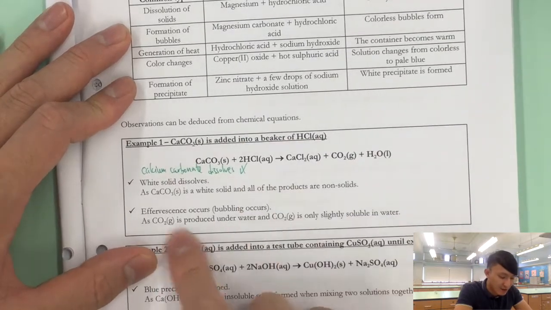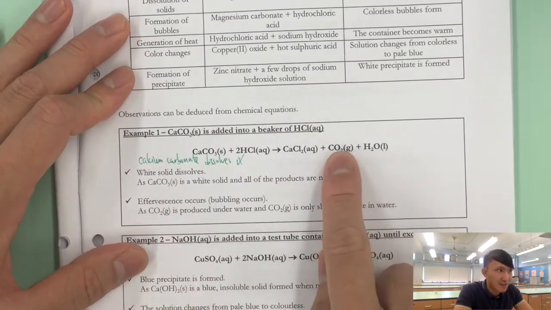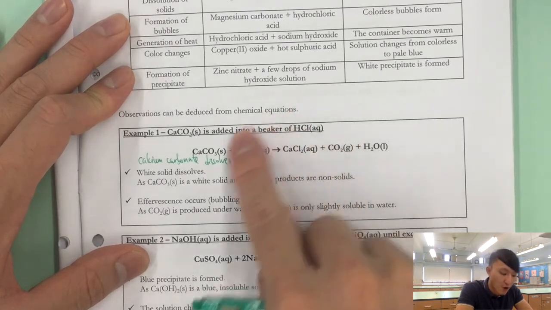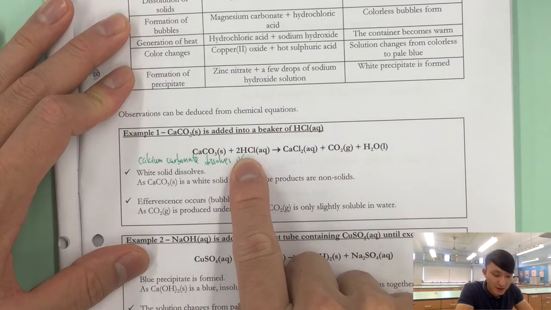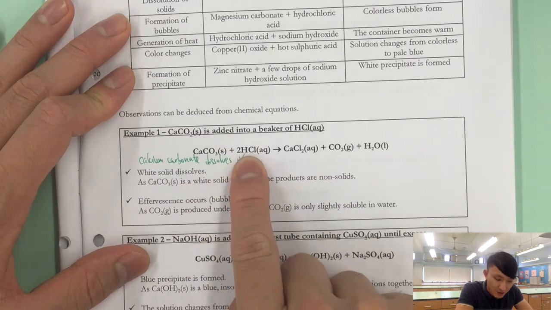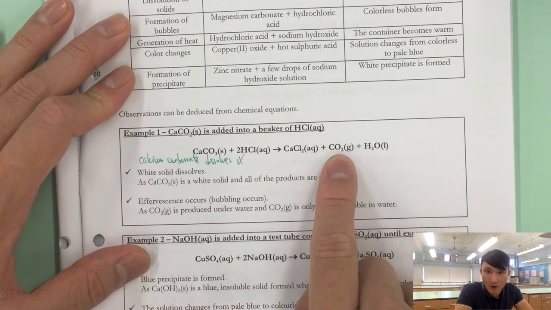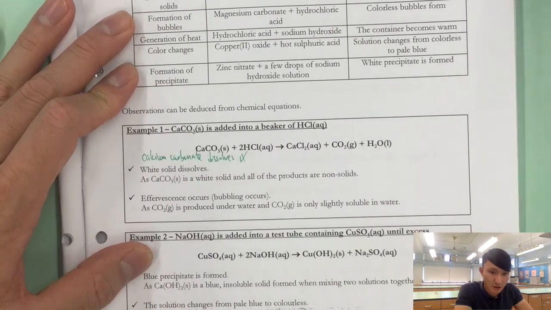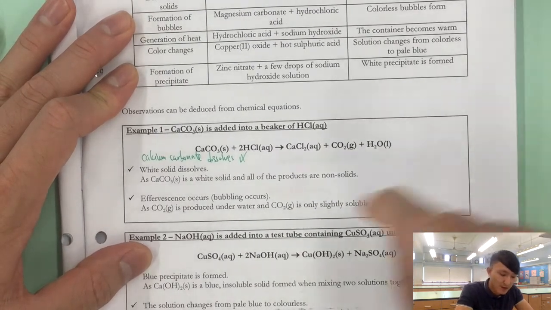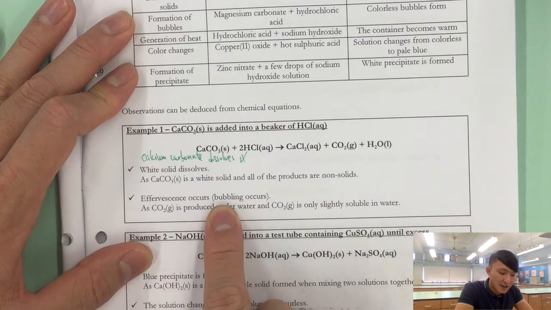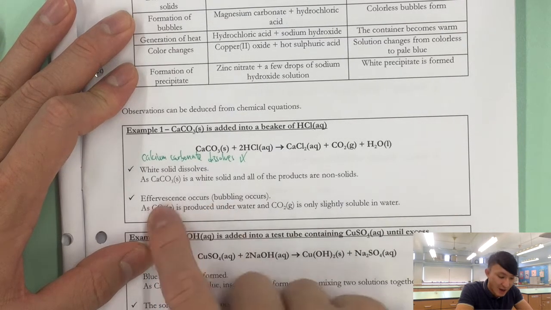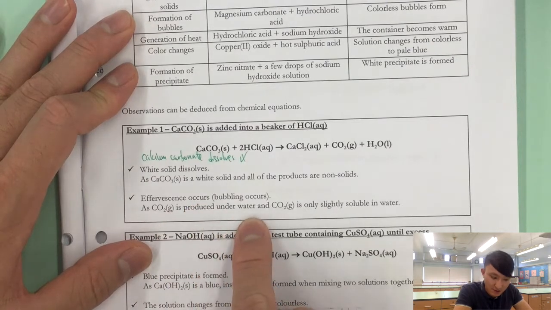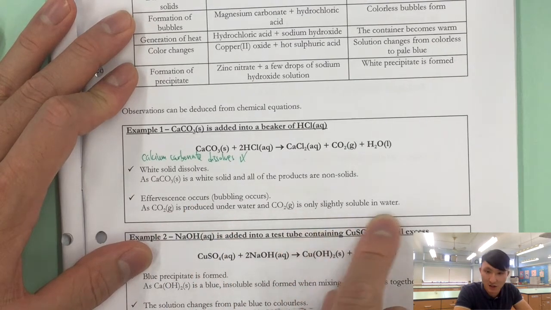Okay? Now down here, because it produced carbon dioxide, and the carbon dioxide is produced from a solution. Okay, the solid is added into the solution, and then we see a gas given off. And carbon dioxide is soluble in water, but it's not very, very soluble in water. Therefore, we will expect to see bubbling or effervescence. Okay, carbon dioxide produced underwater, and carbon dioxide is only slightly soluble in water.